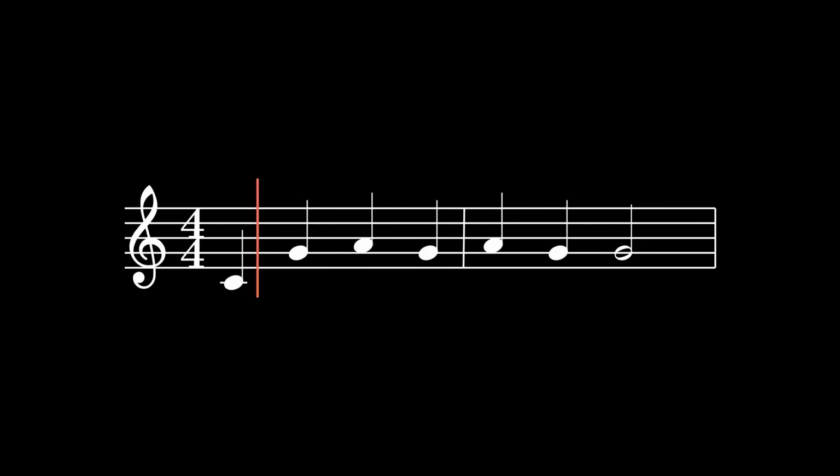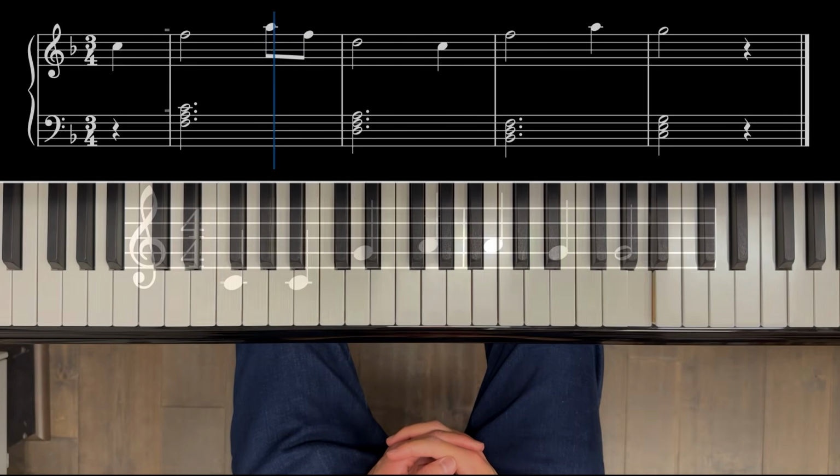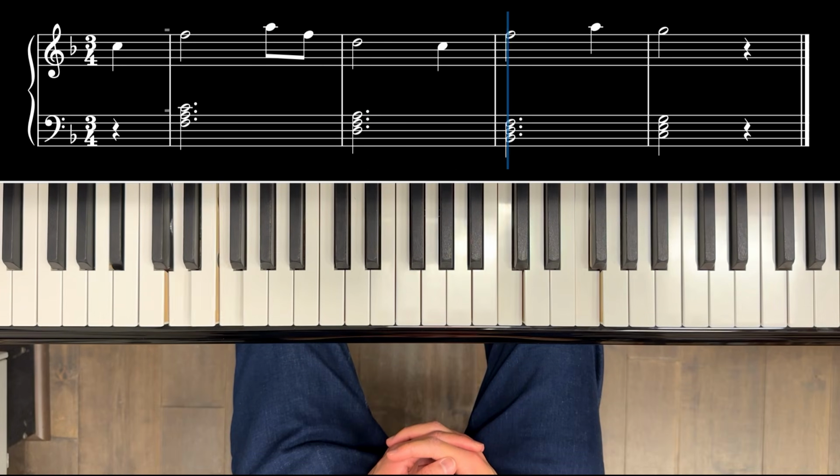The resulting melody could then sound like this, or this. And this is the underlying algorithm of the piano you heard at the start of this video.